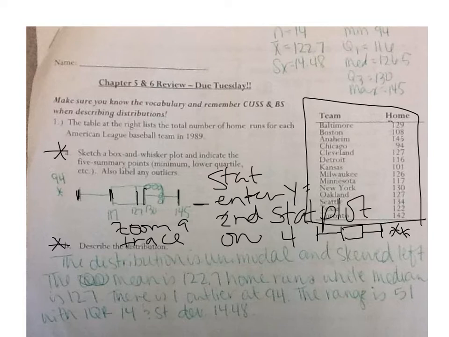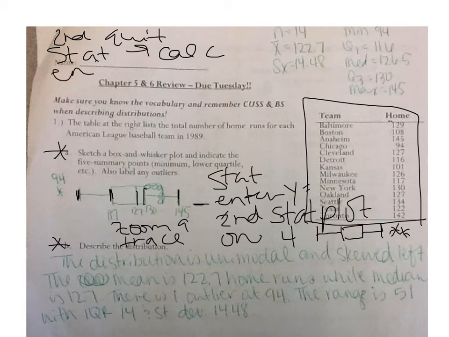You can also go back to your home screen and hit Second Quit. Go to your home screen, hit Stat, arrow over to Calculate, and then Enter, and that will bring up all your statistics, your mean, your standard deviation, your min, max, Q1, Q3, all of that kind of stuff, so that you can have those actual numbers there, because most of them will occur on your box plot, but your mean and your standard deviation will not occur on your box plot.